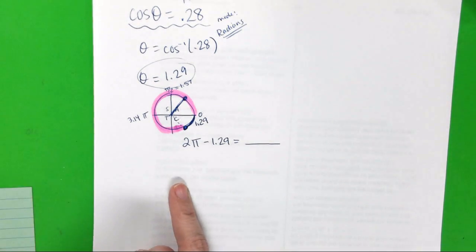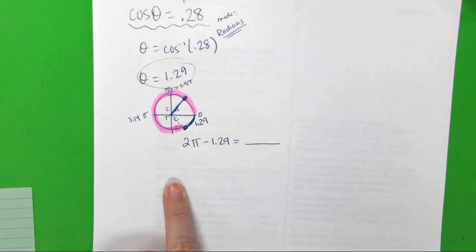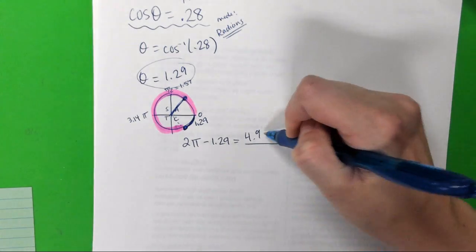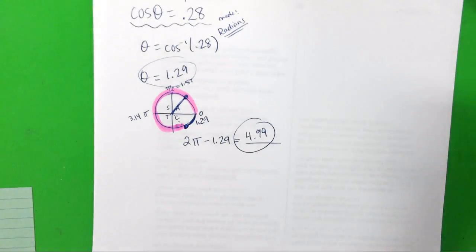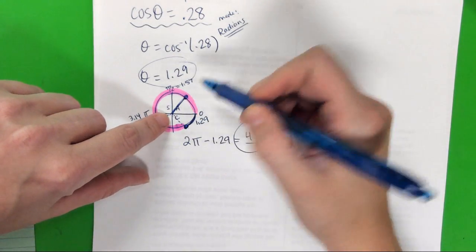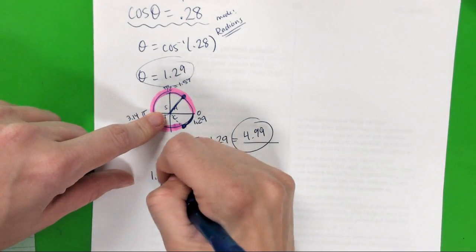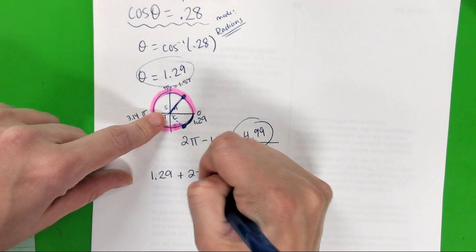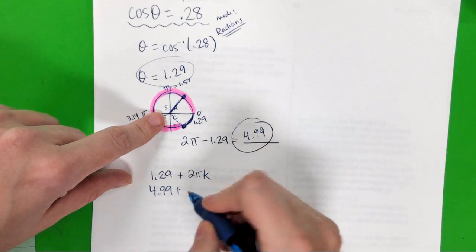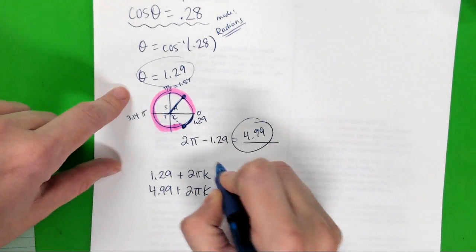So if you do 2 pi minus 1.29, what do you get? 4.99, okay. So then this is going to be your other point. And see how these are not 180 from each other? So we're just going to use the normal 1.29 plus 2 pi k and 4.99 plus 2 pi k.